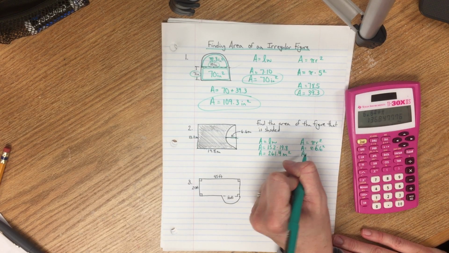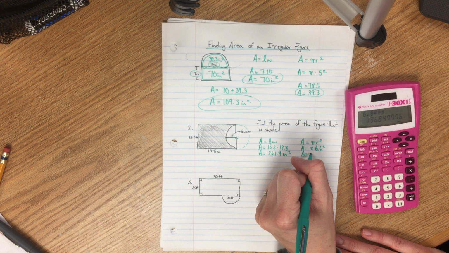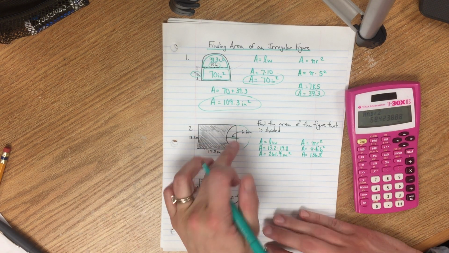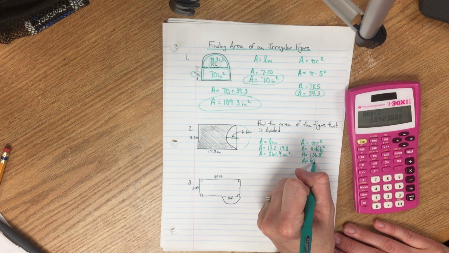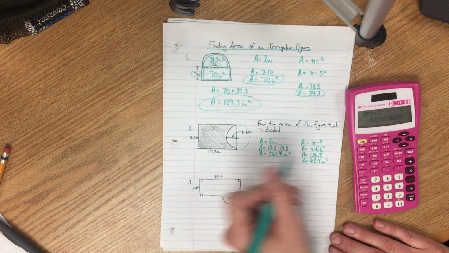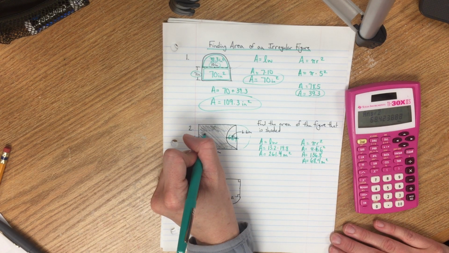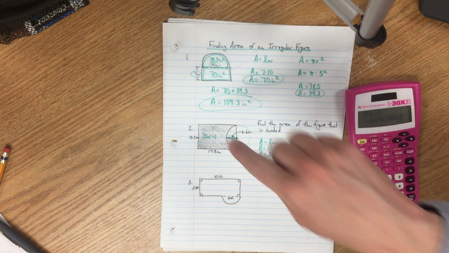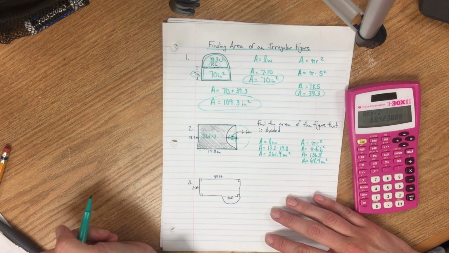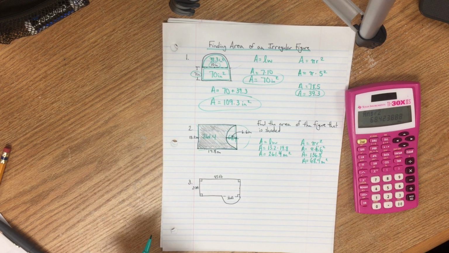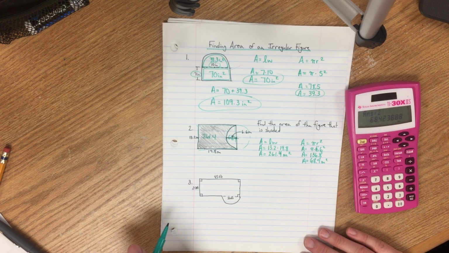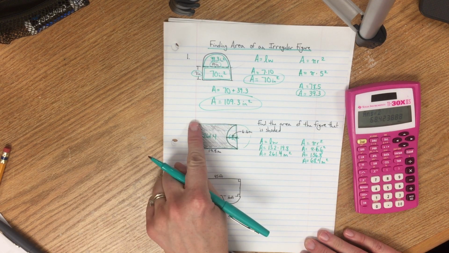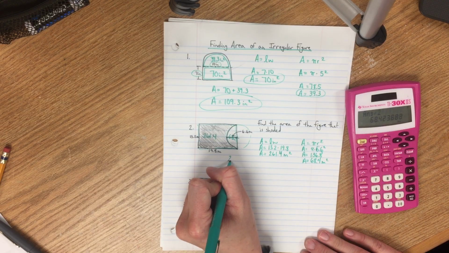So the area of the entire circle, if it went all the way around, is 136.8, but I need to divide that by 2 to find the area of this half circle. So the area of the half circle is 68.4 square meters. So right here, 68.4, right here, 261.4. So how am I going to find the area of just the shaded portion if this entire thing is 261.4 and this portion is 68.4? The way I'm going to find the area is I'm going to subtract this from this. That way I'm taking this chunk out of the entire rectangle to see what's left.